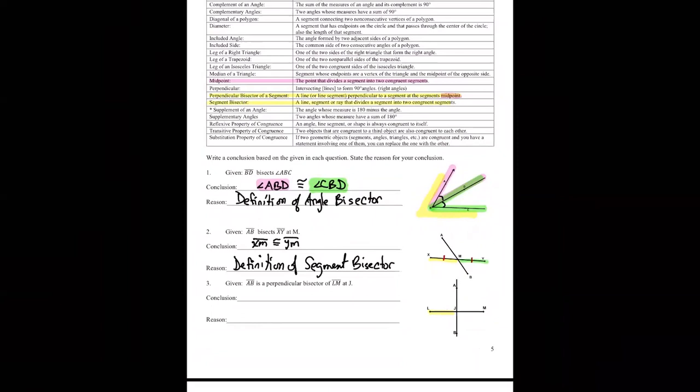So these two segments are going to be halves of the whole, but they're also going to combine to form a right angle with the other line segment. So we're going to get two conclusions out of this. One is that AB and LM are perpendicular to one another, and also that LJ and MJ are congruent to one another.